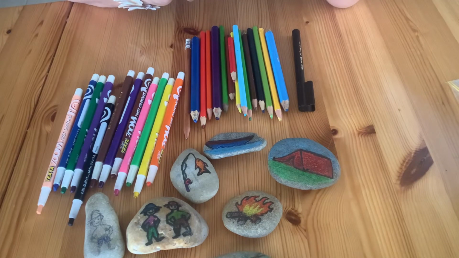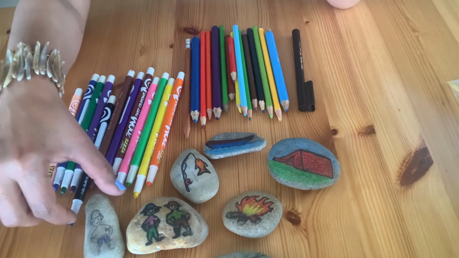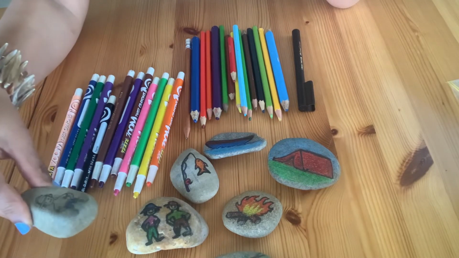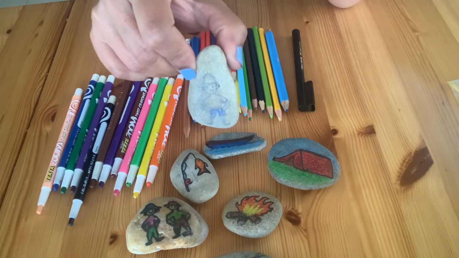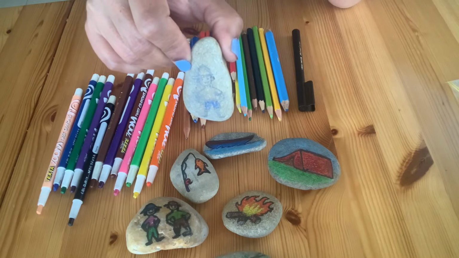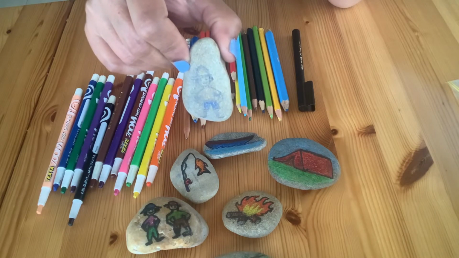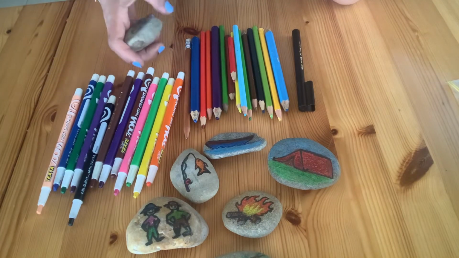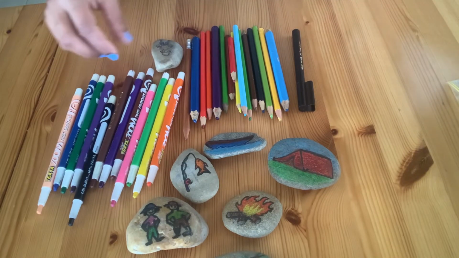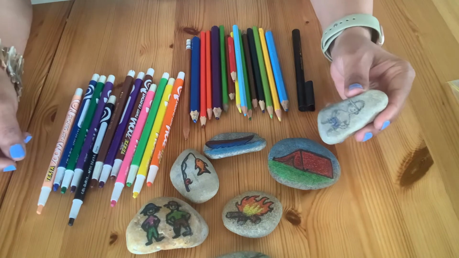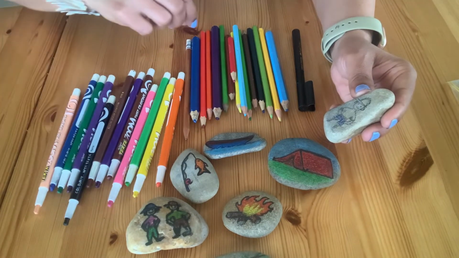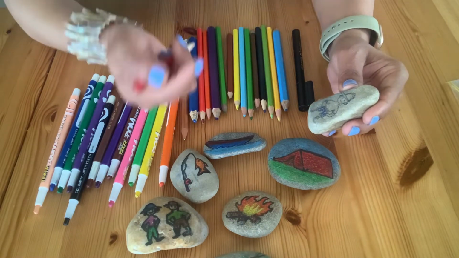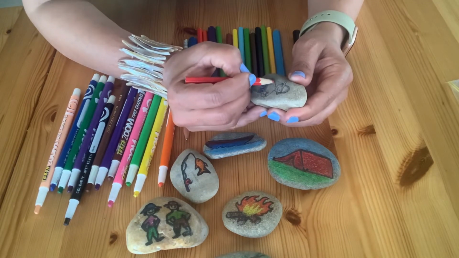So now you choose the elements of your story and you draw the image on your rock. Once you've done that, like I've drawn, you see that? I've drawn my son there with a pencil, and now I'm going to color him in with my crayons. Blue shorts, and I think I might give him a bright red t-shirt. So you just color that in.